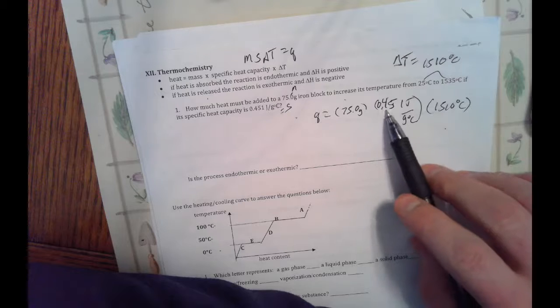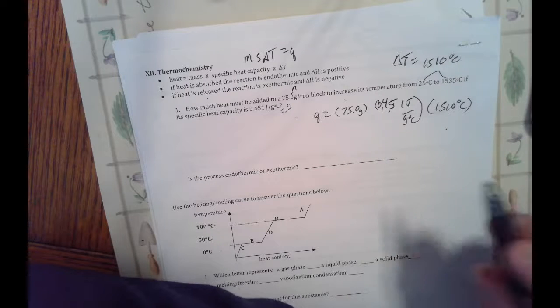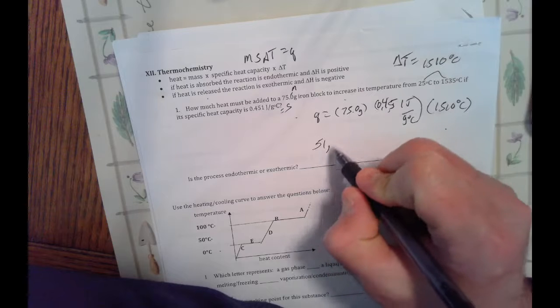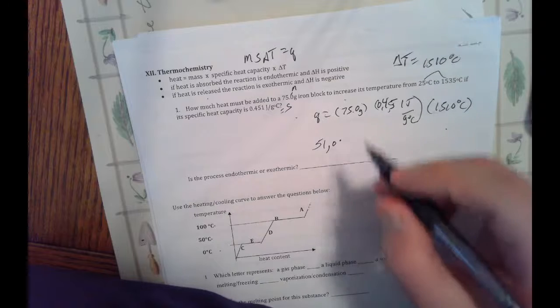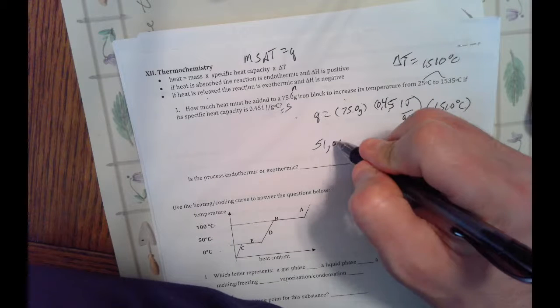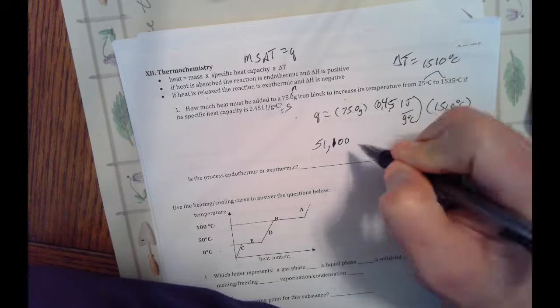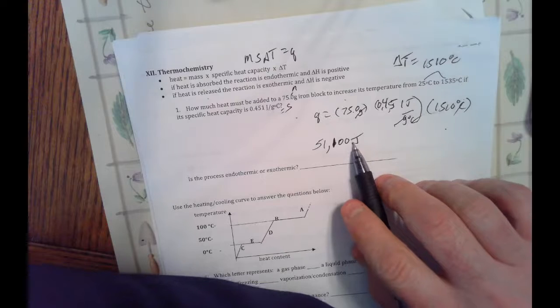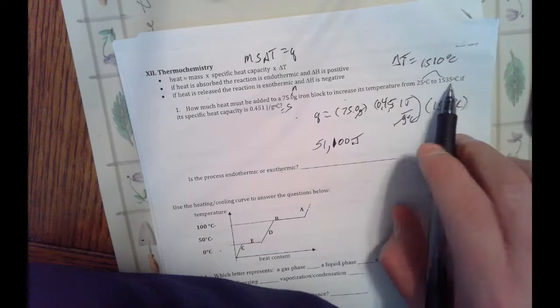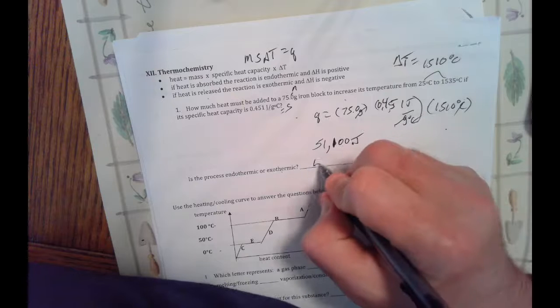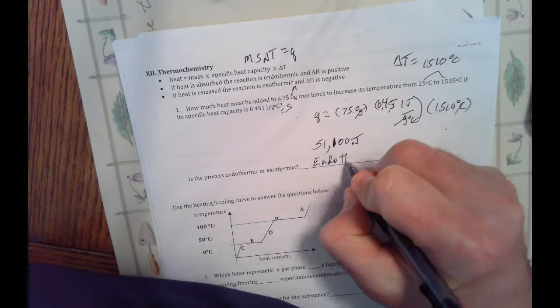1510 times 0.451 times 75. The answer is 51,075.75. Looks like we have 3 significant digits, so it'd be 51,100 joules. Everything up here cancels out except for joules, giving us our unit. Is this endothermic or exothermic? Well, what's happening to the temperature? The iron block is increasing in heat, so it is absorbing energy, so that is endothermic.